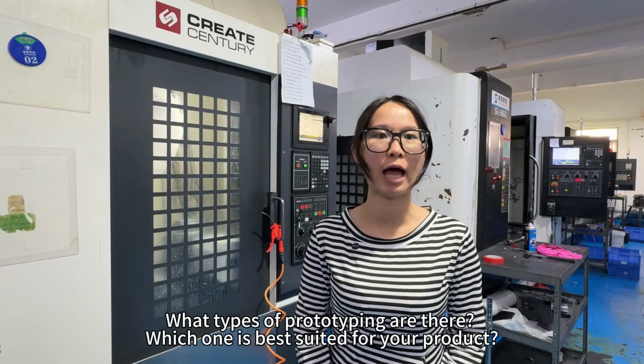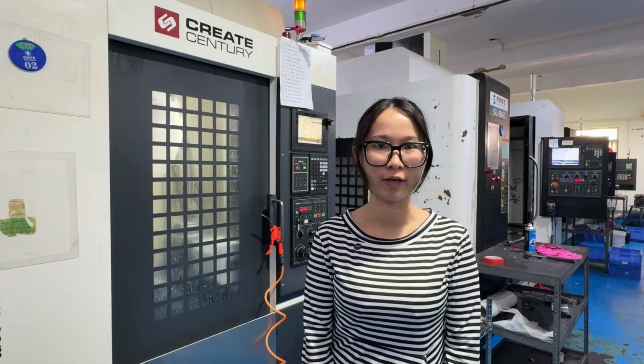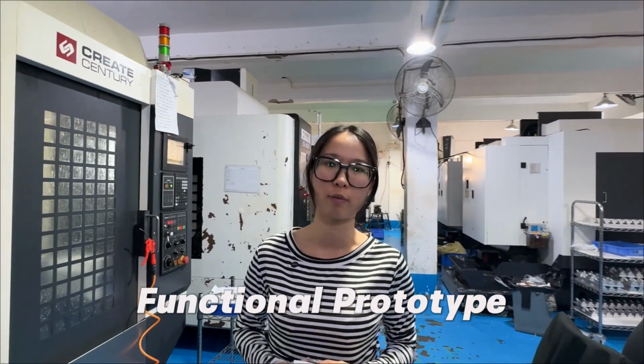What types of prototypes exist and which one is right for your product? In product development, a prototype is not a single fixed form. Depending on the design stage and the testing goals, prototypes generally fall into 4 categories: concept prototypes, functional prototypes, visual prototypes, and engineering prototypes. A concept prototype is used to demonstrate the basic design idea and the layouts.